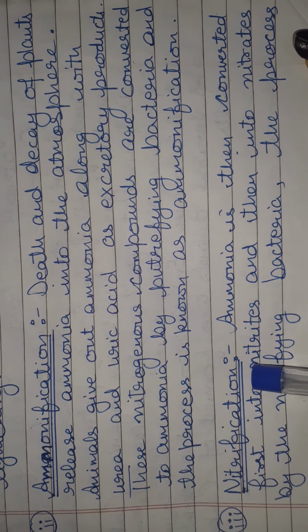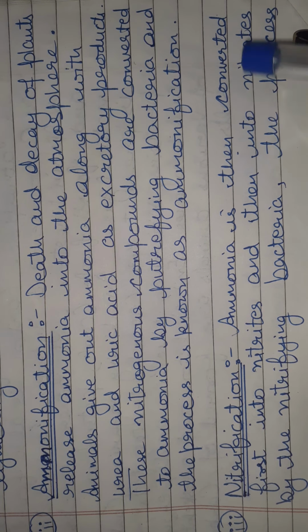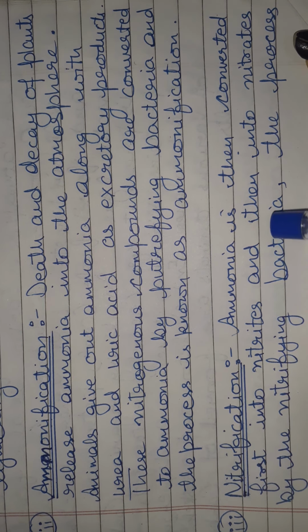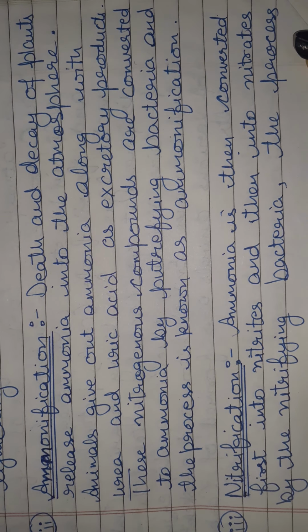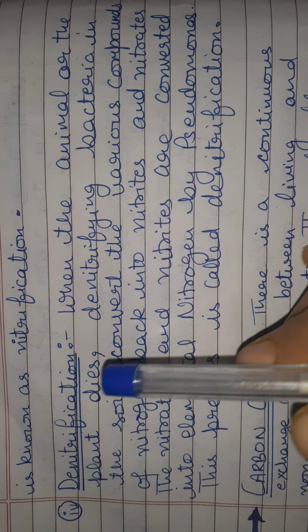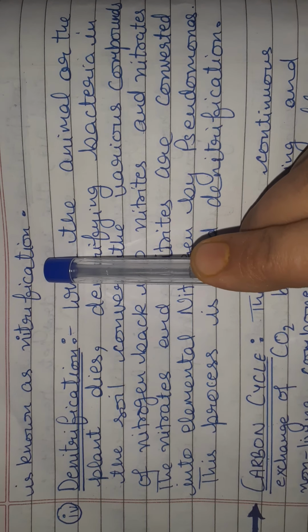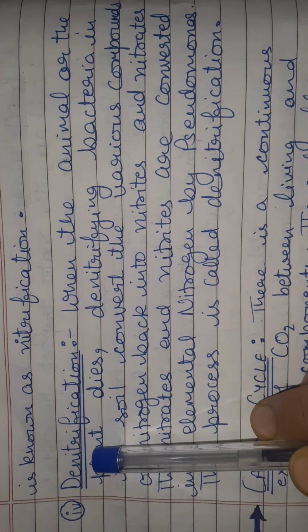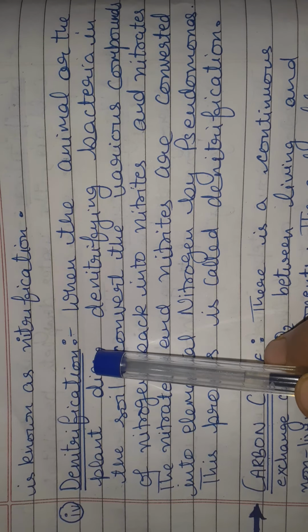Third step is nitrification. Ammonia is then converted first into nitrites and then into nitrates by nitrifying bacteria. The process is known as nitrification. Fourth and last step is denitrification.